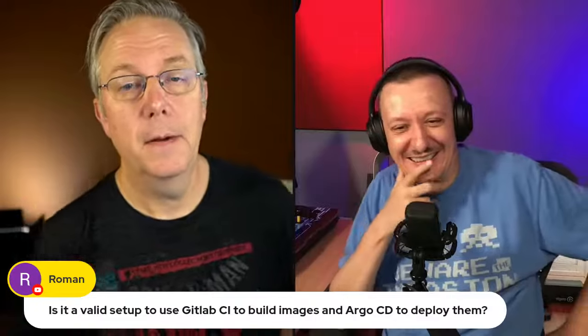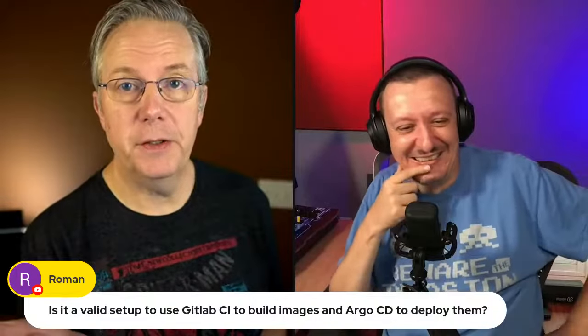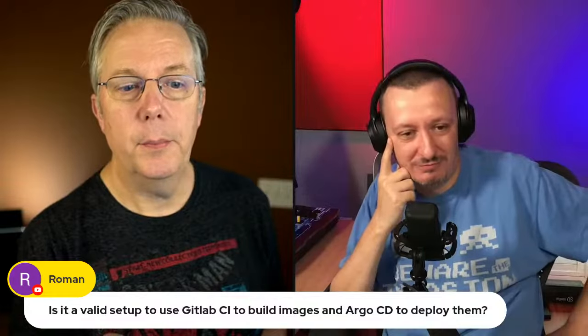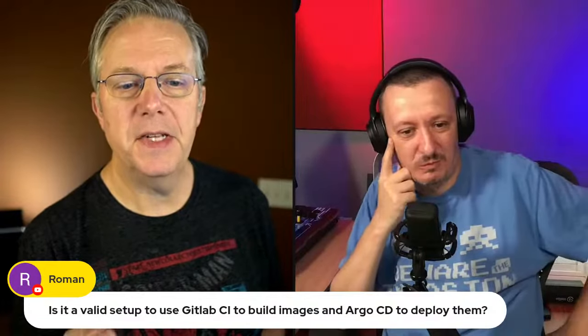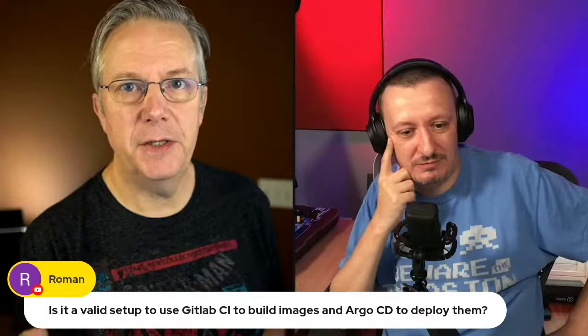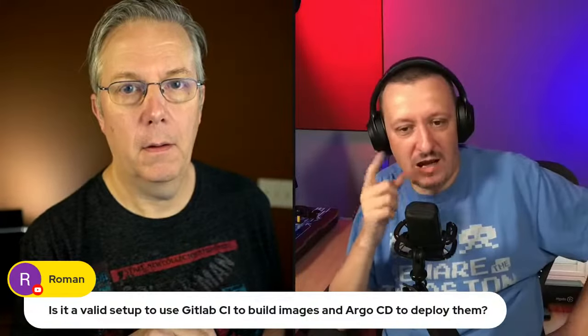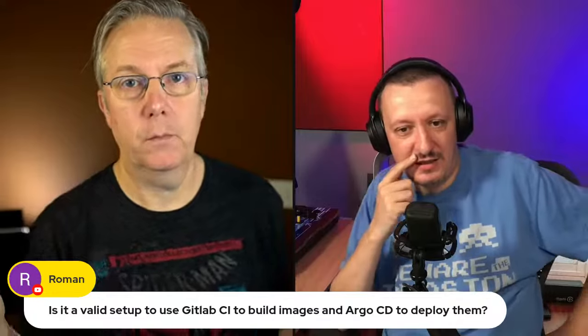Okay. But anyway, this is a question that I think is a good one, but I'm going to simplify it. Is it valid to set up X to build images and Y to deploy them? I would change this question.